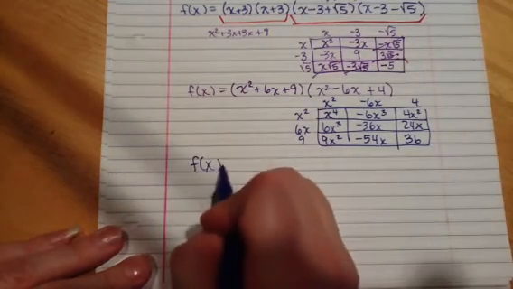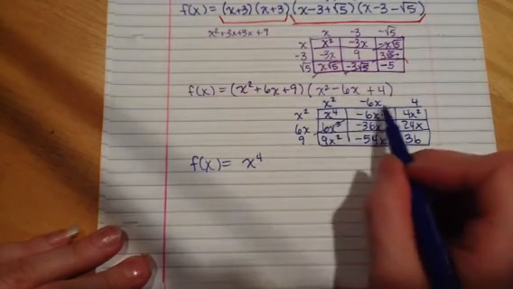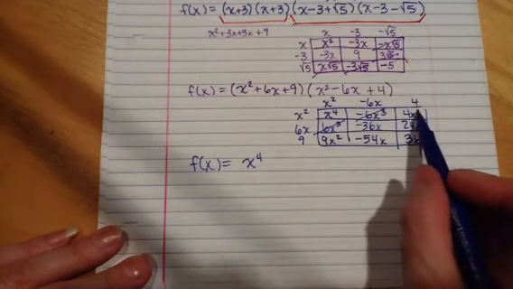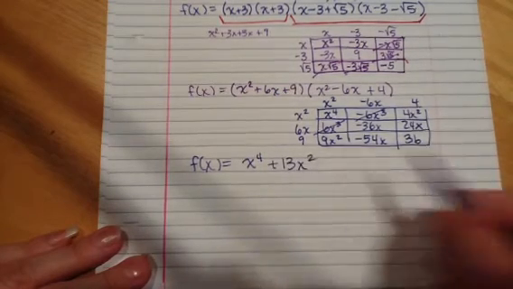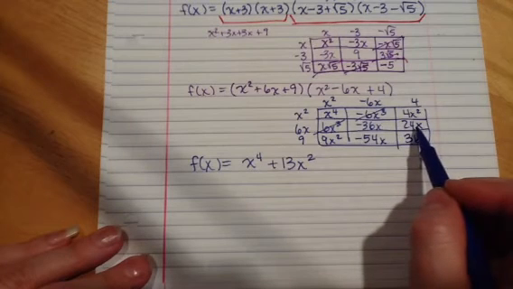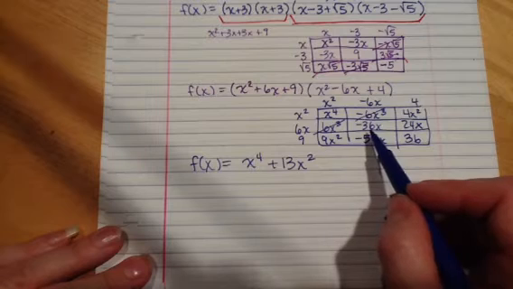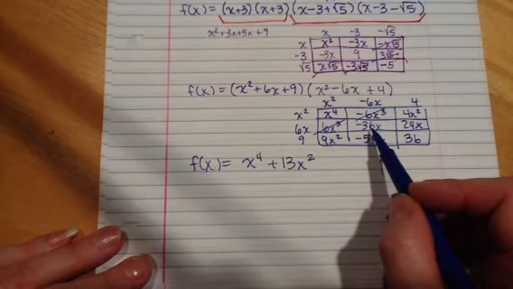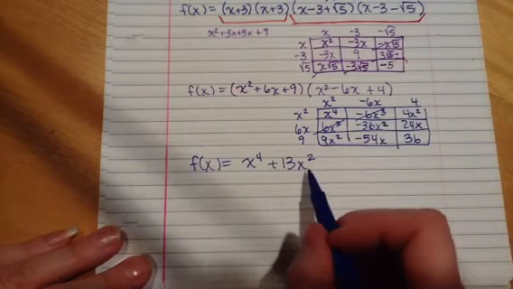So f of x will be x to the 4th. The x cubed terms actually cancel. I have 4x squared and 9x squared, so 13x squared. Negative 54x and 24x would be negative 30x, and then I have this negative 36x. Oh wait, that should be negative 36x squared.